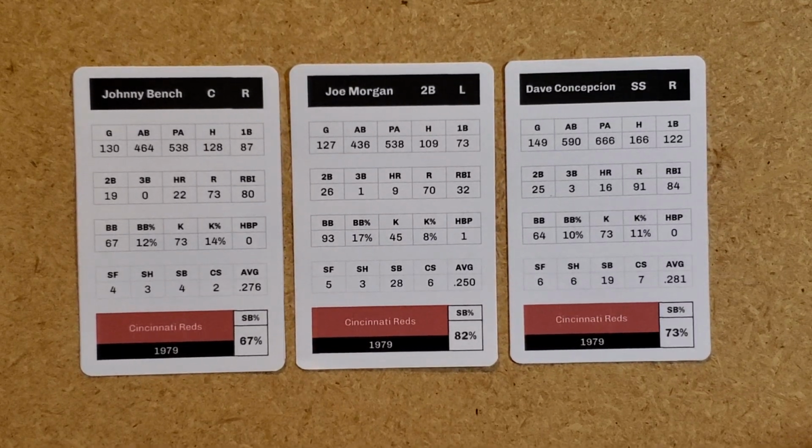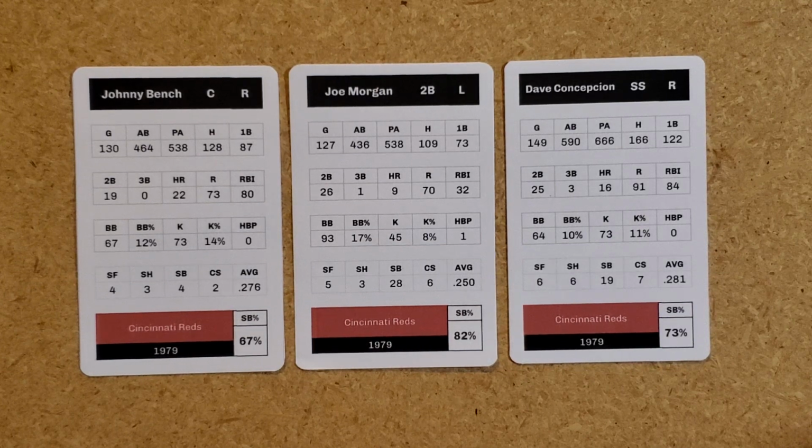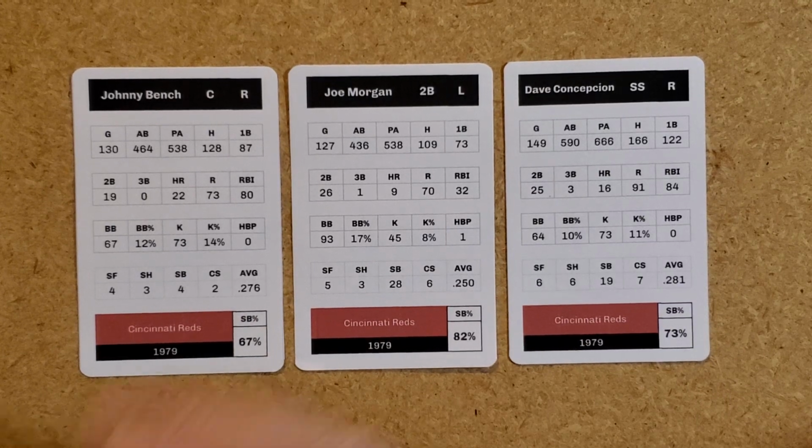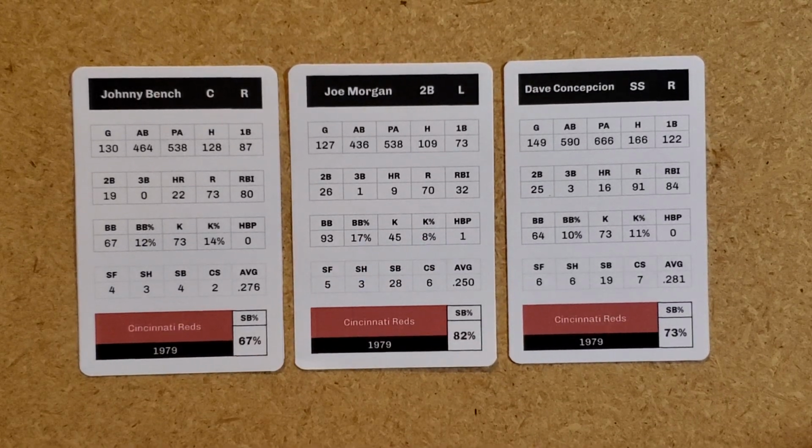If someone was primarily a designated hitter or pinch hitter, I tried to find a position, and I did. So anybody could be a designated hitter, anybody can be a pinch hitter, but I just wanted to give you the option to play them in the field if they had a position as well.